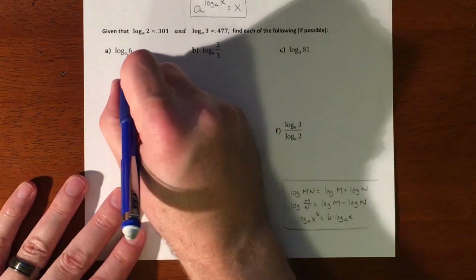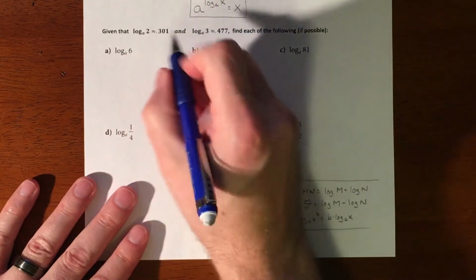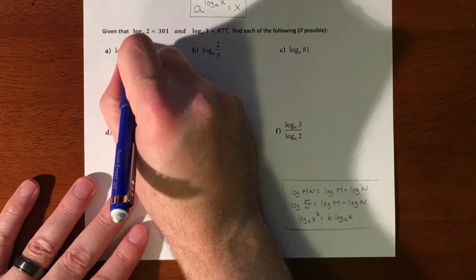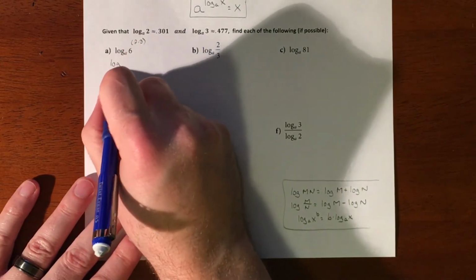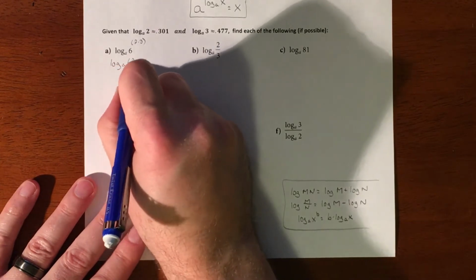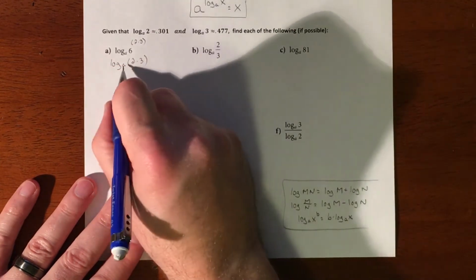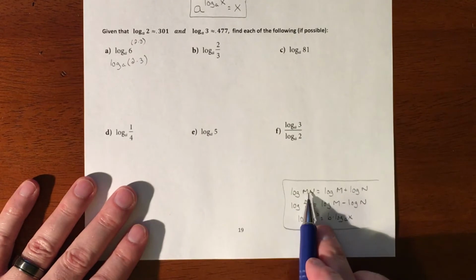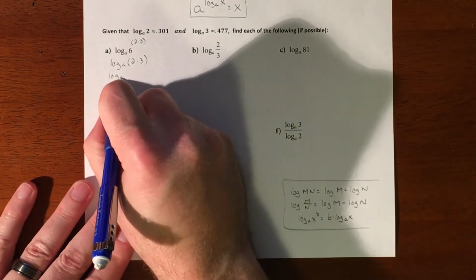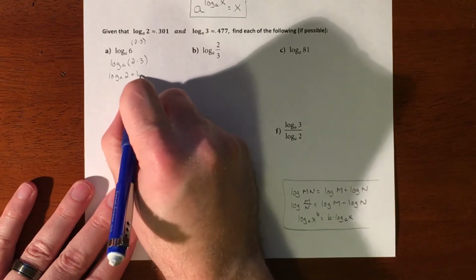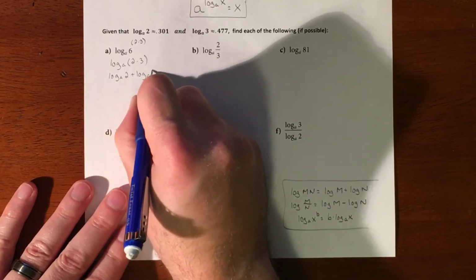So 6. How can you make 6 out of a 2 and a 3? You can multiply them together. So that means we are rewriting this as a 2 times 3. So we use this property here and expand it out. The reason we do that is for this substitution that we're about to do.